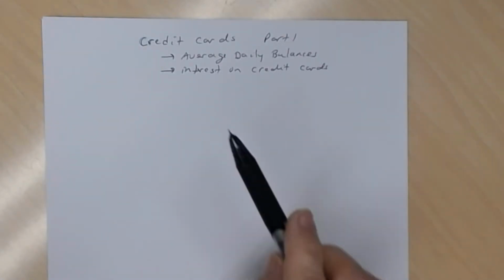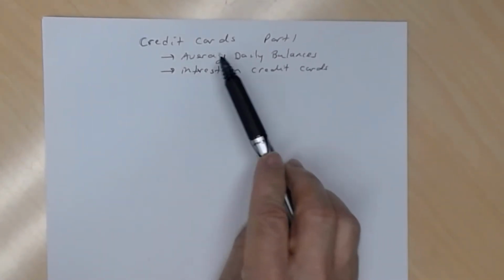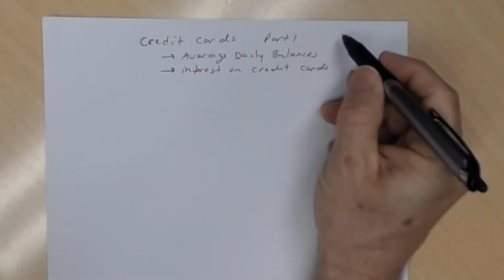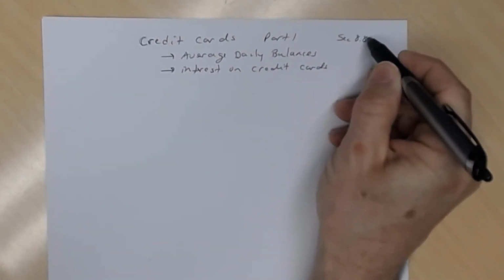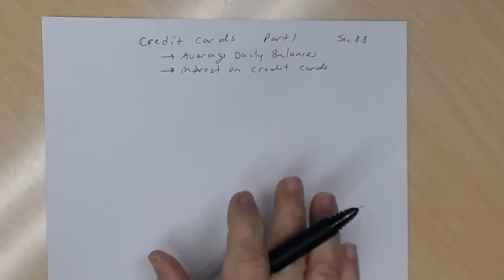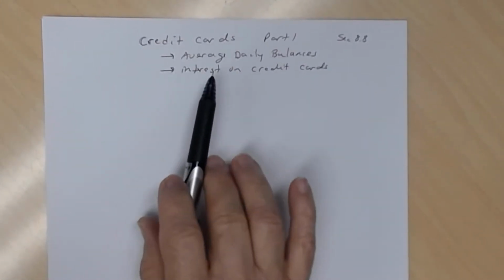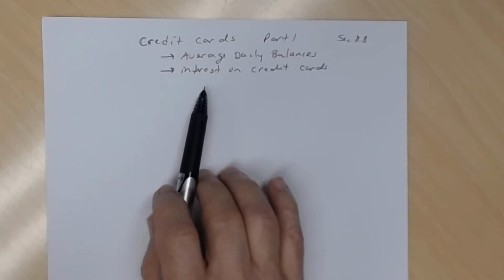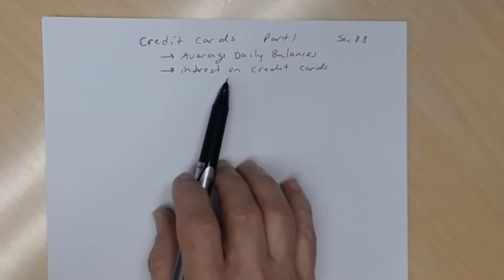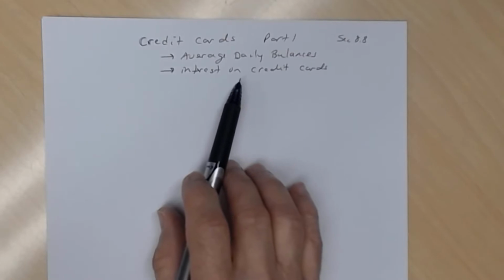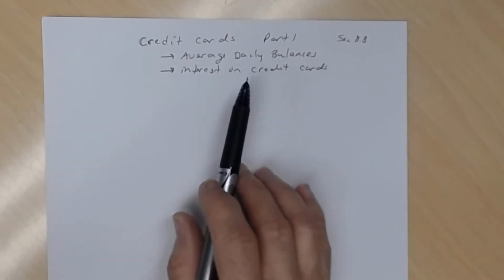Okay, so this lesson deals with the section on credit cards, section 8.8, and this will be part 1. There'll be two parts to this lesson. In this part, we're going to talk about how to calculate the interest or the minimum balance that you're going to owe on a credit card at the end of each billing cycle.